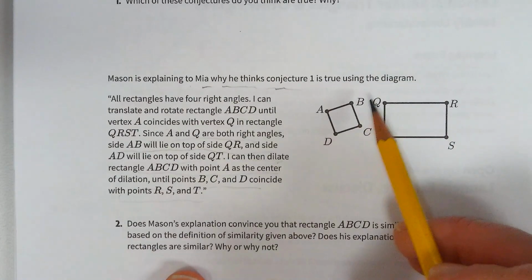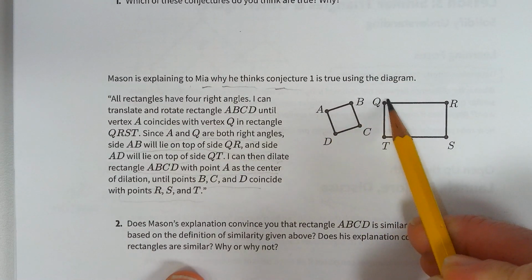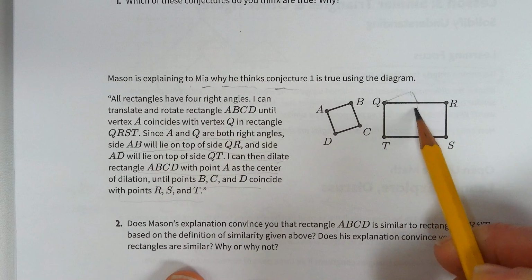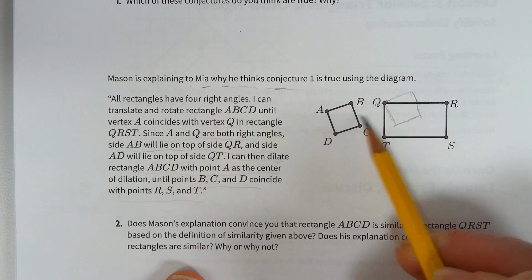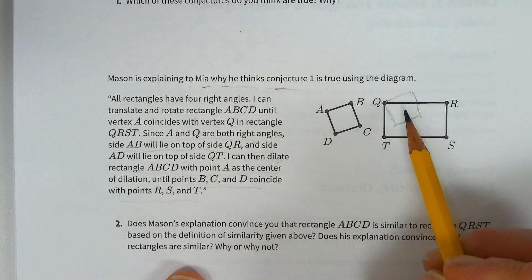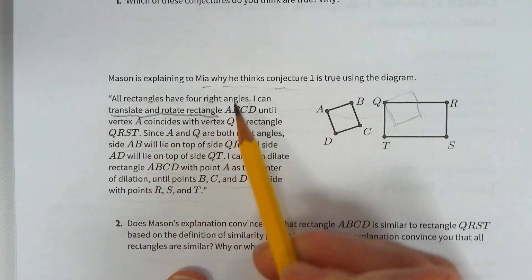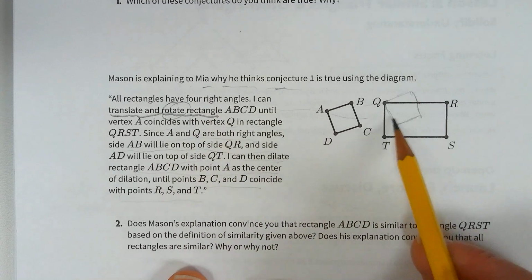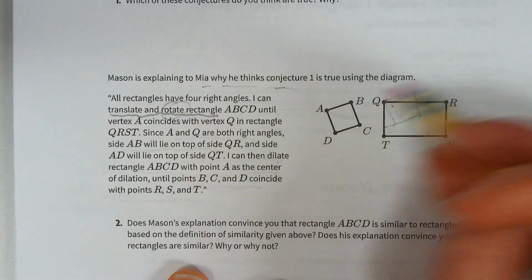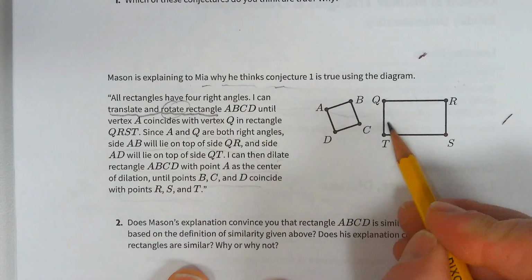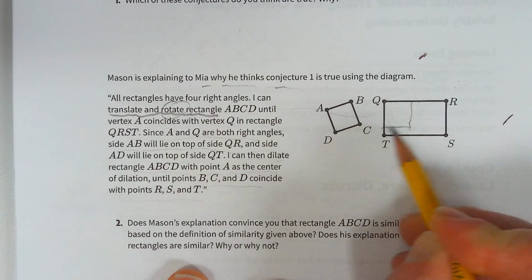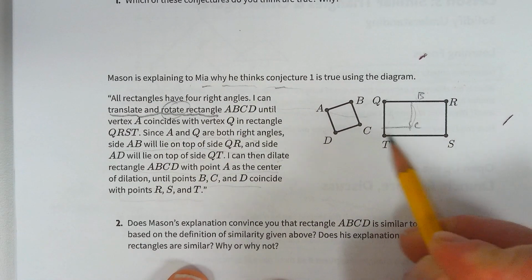Well, let's follow it one step at a time. A to Q. So now you gotta imagine this square over here. We just took A to Q. Then he rotated. Did he say the rotate step? Oh, translate and rotate right there. He said translate and rotate. So swing this down. So now imagine the little square like this. This is B, C, D.